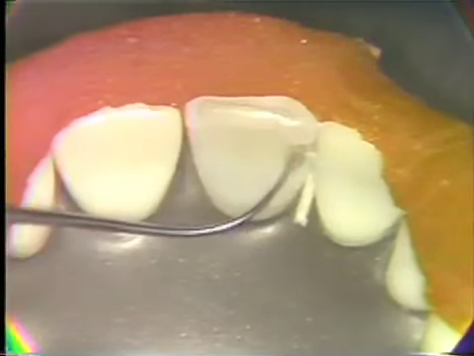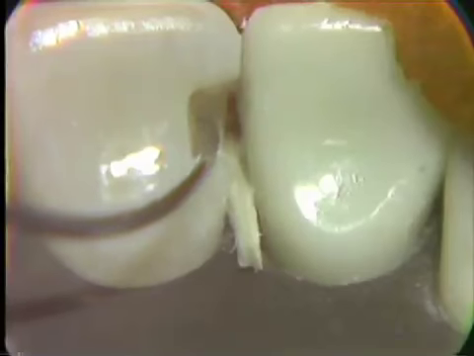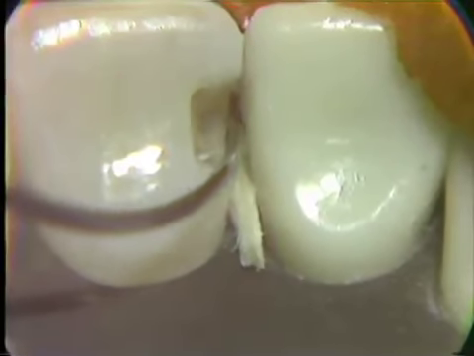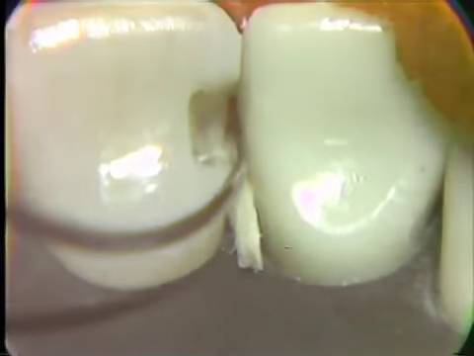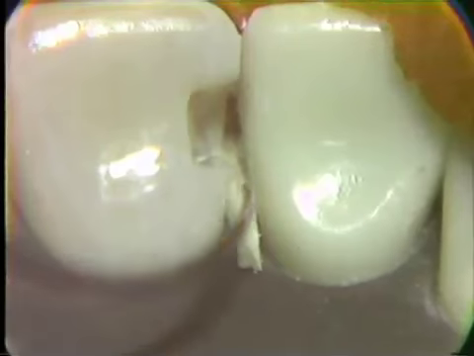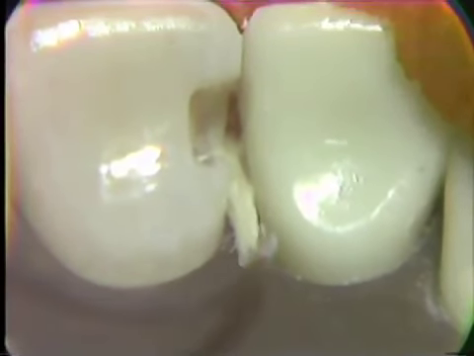As we look into the preparation, we can see that the red acrylic here has formed a continuation of the labial wall of the preparation. Again, it gives us a wall against which condensation can occur. We've gained some slight separation with the wooden wedge having been put in place previously.